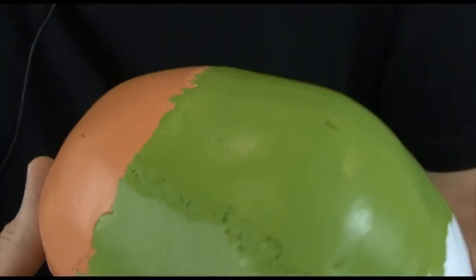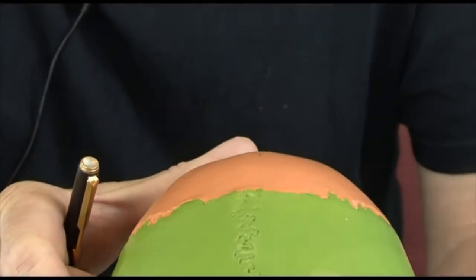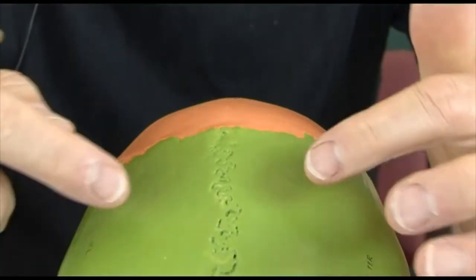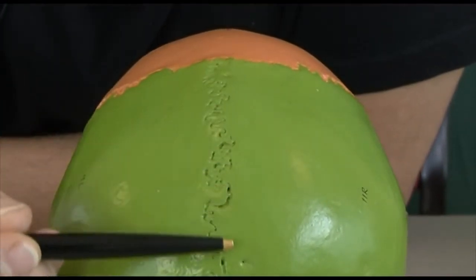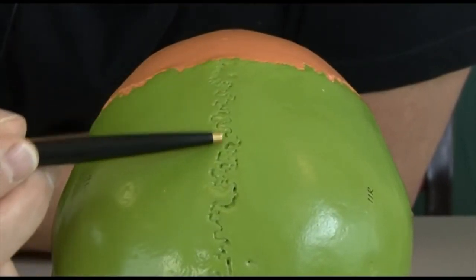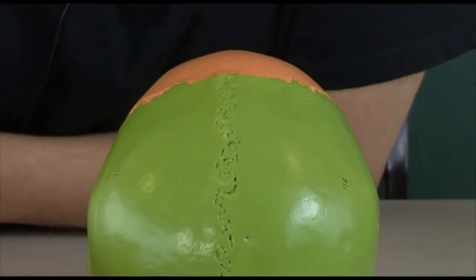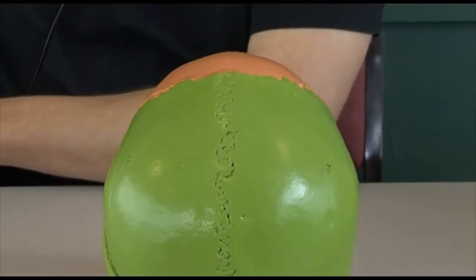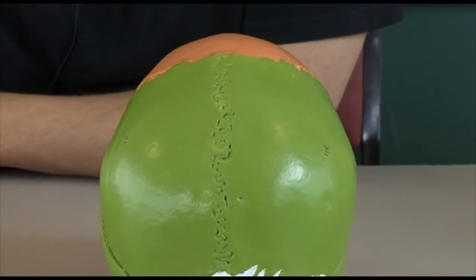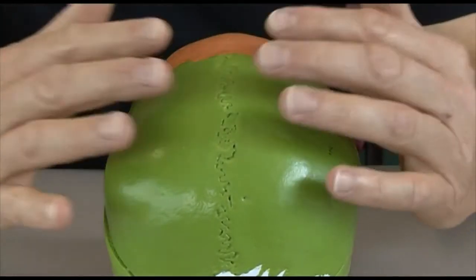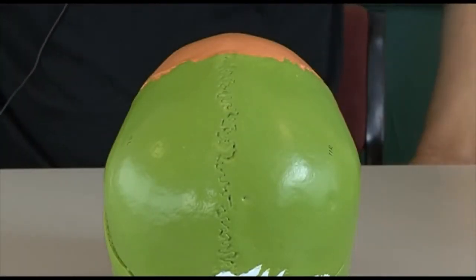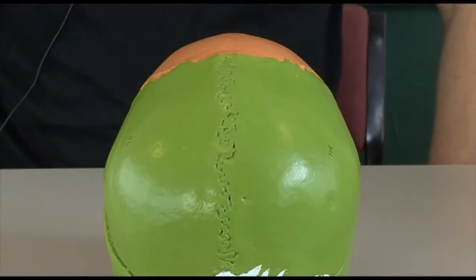Here we can see the suture line between the two parietal bones, this suture line along here, and that's called the sagittal suture. So the sagittal suture is the joint between the two parietal bones.